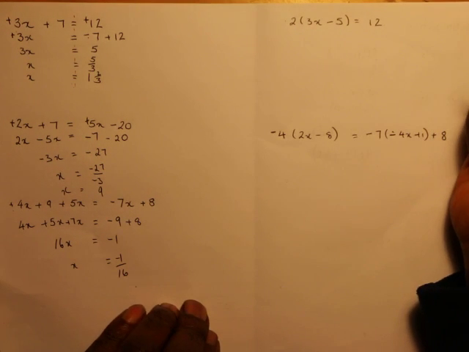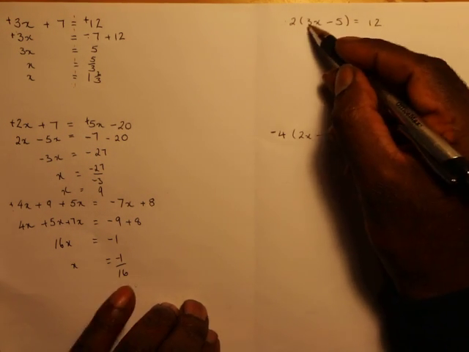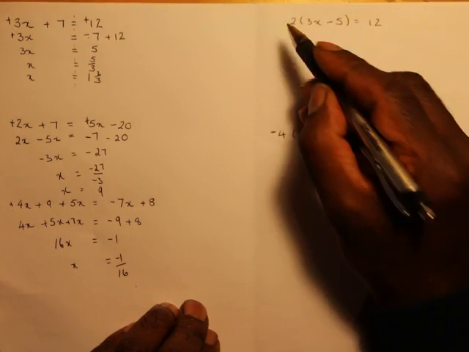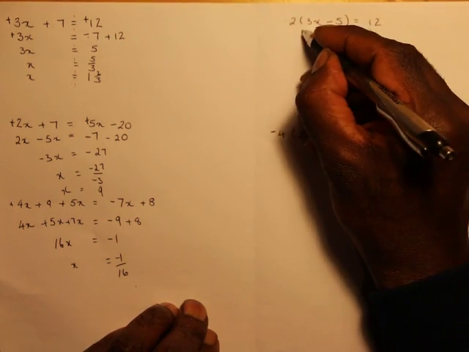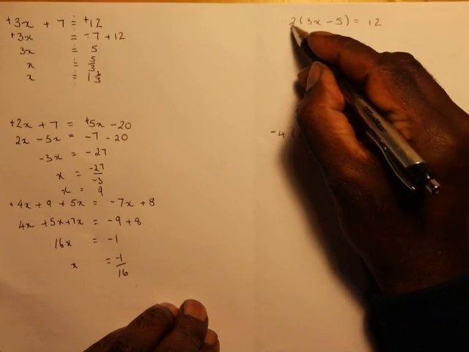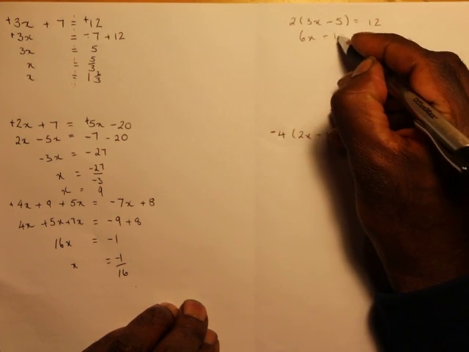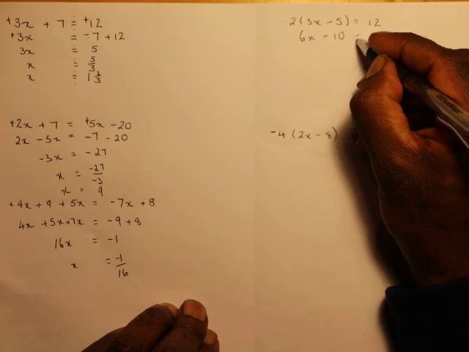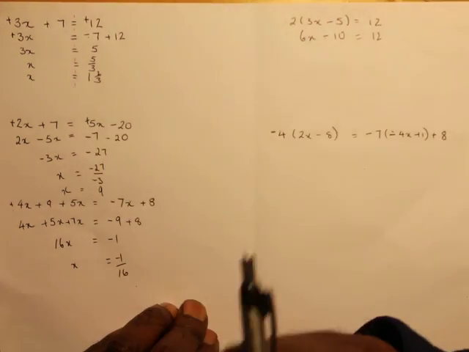We're moving on to harder ones now with brackets. The first step is to expand the bracket. 2 times 3 is 6. So we have 6x. 2 times negative 5 is negative 10. Equals 12.